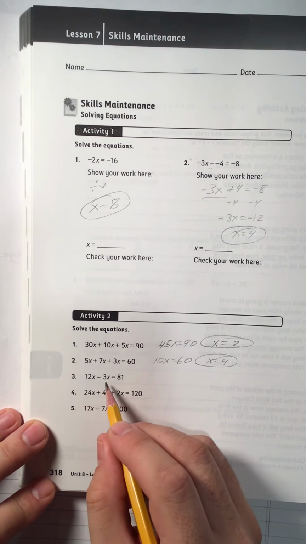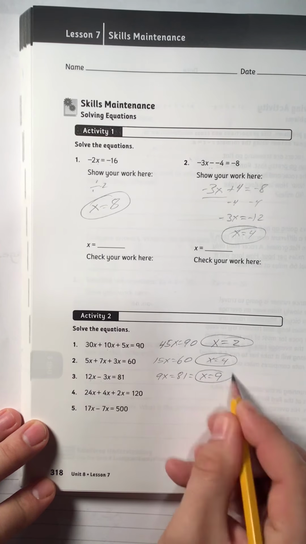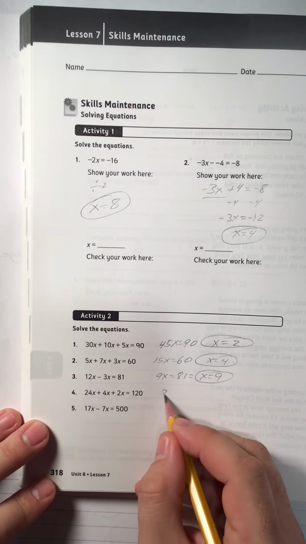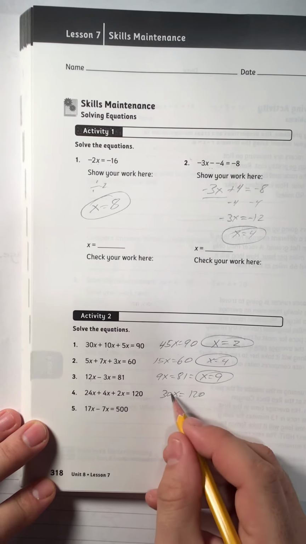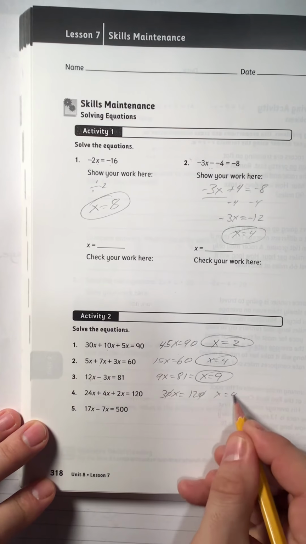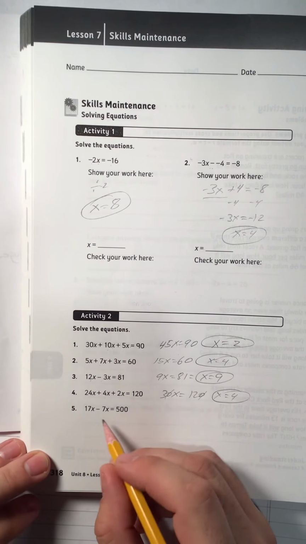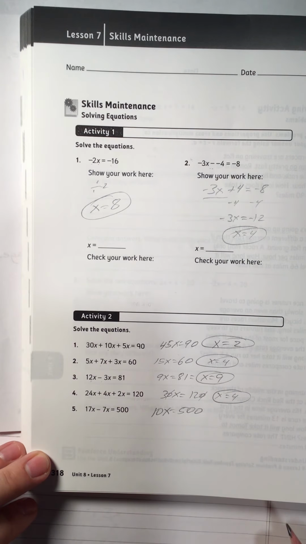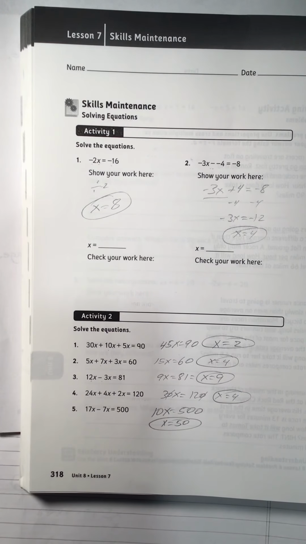How about 12x minus 3x? That would be 9x equals 81, so x equals 9. 24 plus 4x plus 2x, that would be 30x equals 120. 30 times what is 120? Or 3 times what is 12? Your answer is 4. And the last one, I guess we'll just do them all today. 17x minus 7x is 10x equals 500. 10 times what is 500? And your answer is 50.